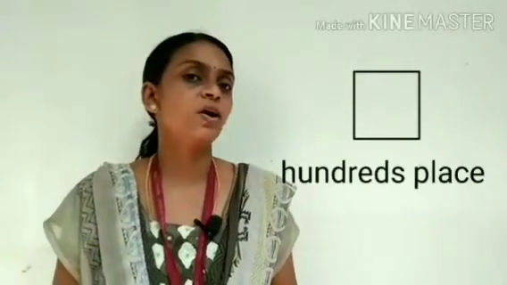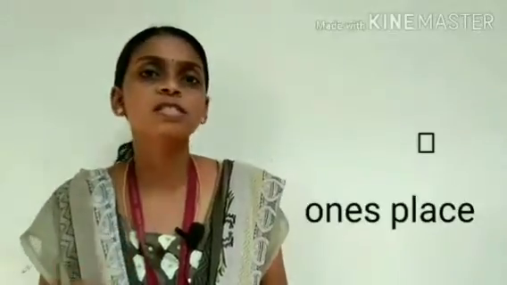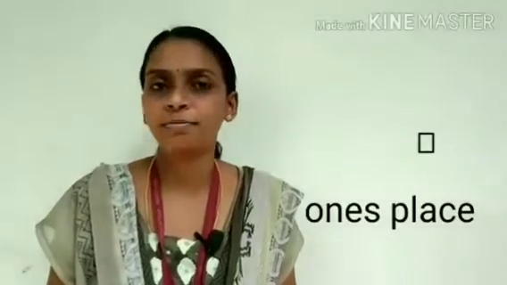So we studied how to represent a 3-digit number on a place value chart, and how to write the number name of a 3-digit number, and how if it is given as blocks, that is square, long rectangle rod and a small square. Big square denotes the hundreds place, long rectangle rod denotes the tens place, and small square denotes the ones place.